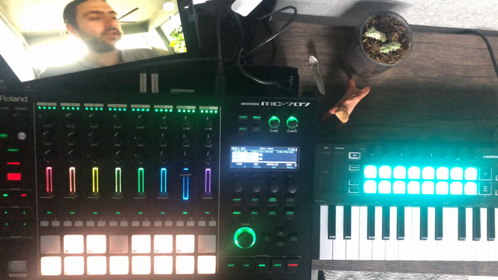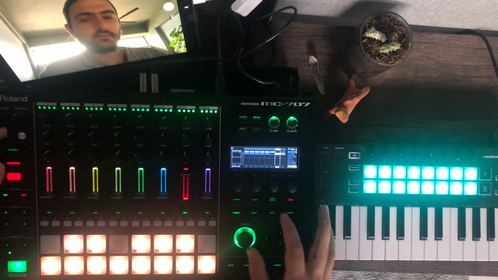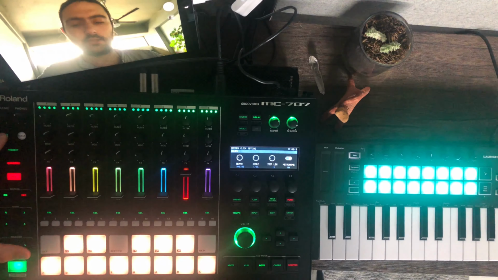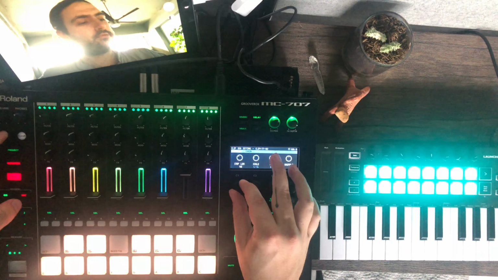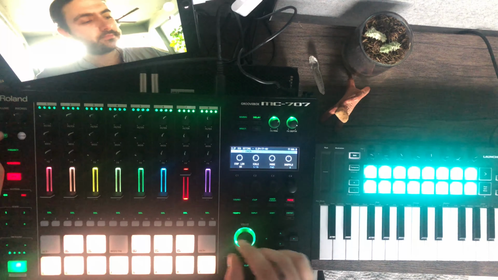So yeah, let's do the same thing, no? Like we quantize, we start, and okay, let's add the metronome so we don't get lost. I think it's 2 measures, so I'm gonna do 2 measures. No, I think it's 4 measures.